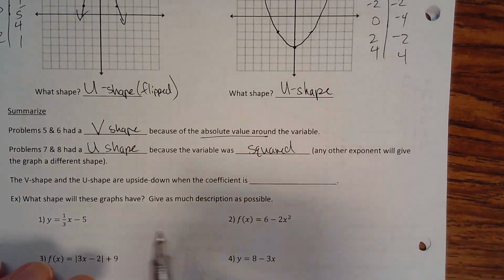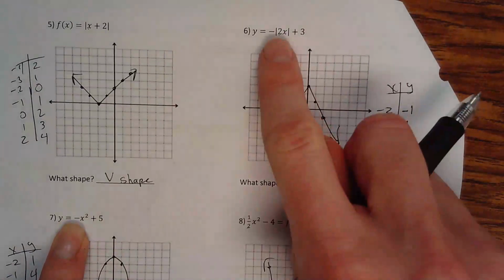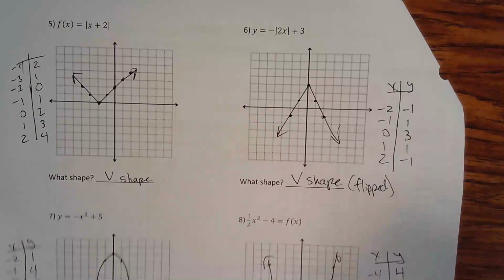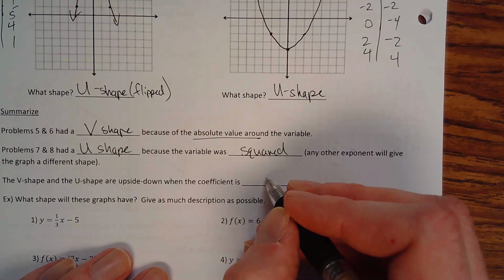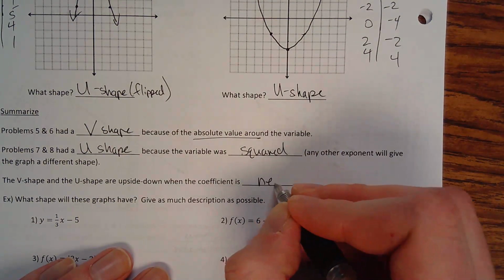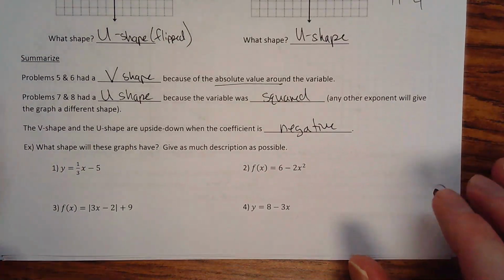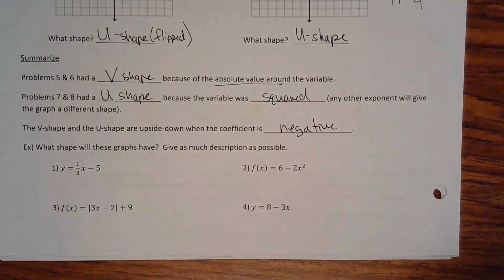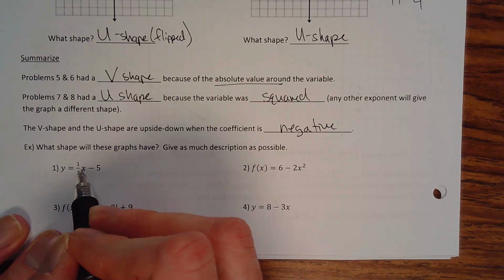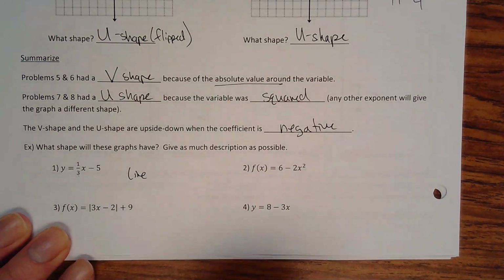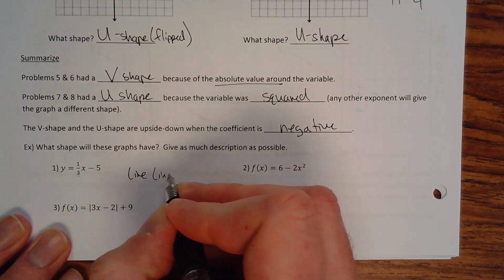So the V shapes, those are flipped upside down. Notice the ones that flipped had a negative out front. So these guys were flipped, they had negatives. So the upside down, they're upside down when the coefficient is negative. So I can quickly look at this. I don't need to graph it, I don't make a t-table, I can tell pretty quick. This one is like the ones in the front. It's just x. That makes a line. And the variable up front is positive, so it's going to be increasing.